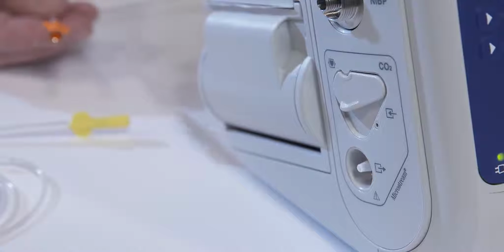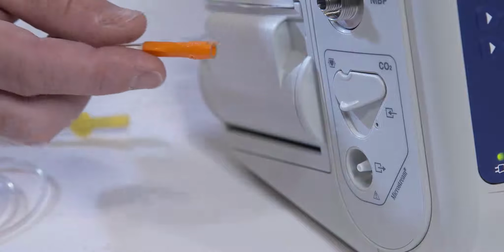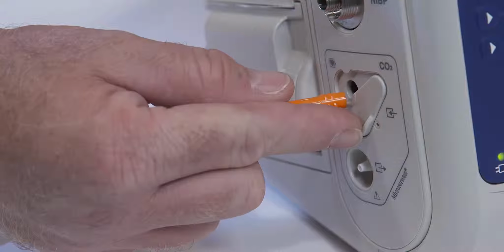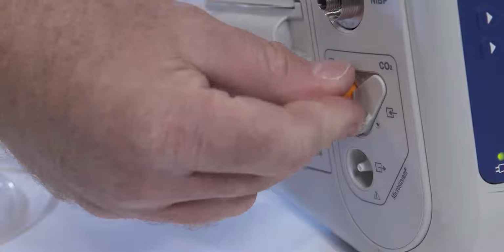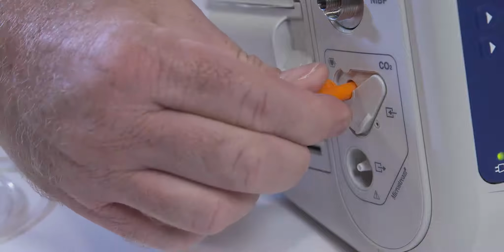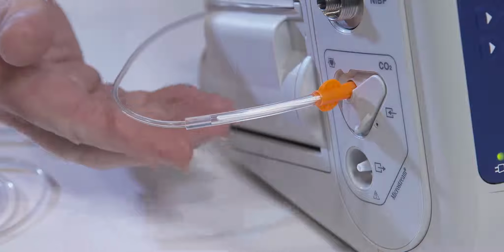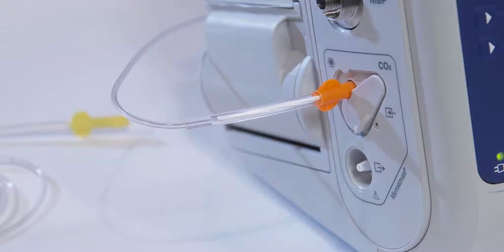To connect the filter line or Smart Capnoline to the unit, open the Propaq MD unit's CO2 inlet port cover by moving the cover downwards. Put the fitting at the end of the side stream tubing over the CO2 inlet port connector.